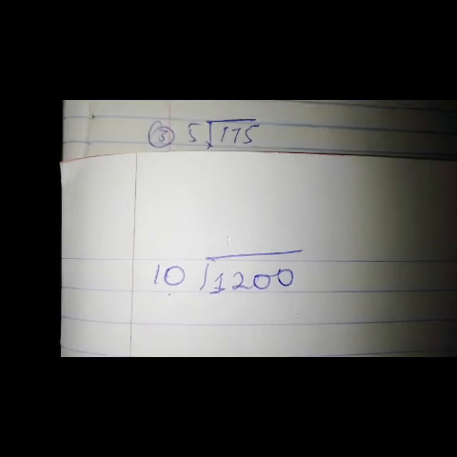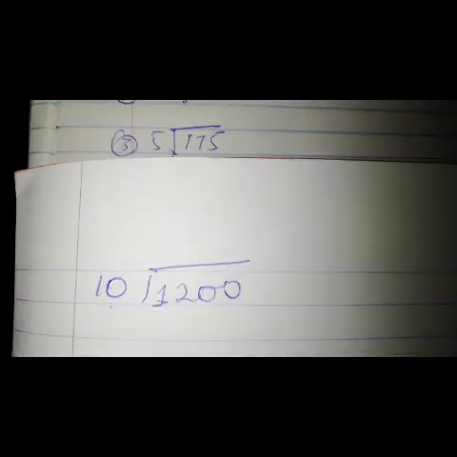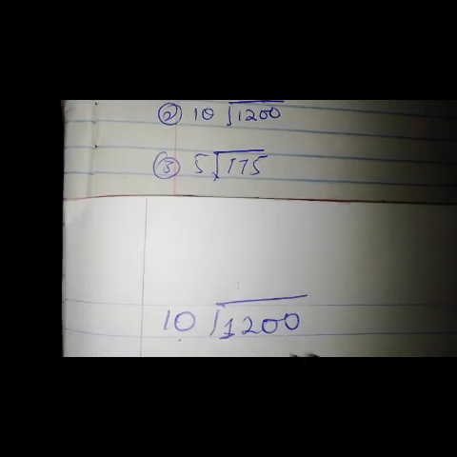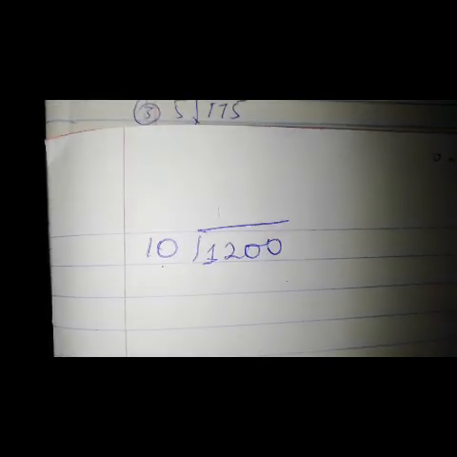But if you don't take care, if there is pressure, you're going to forget and leave it like that. So this is what you do. The only thing you do is that 10 times 12 is equal to what? 120.